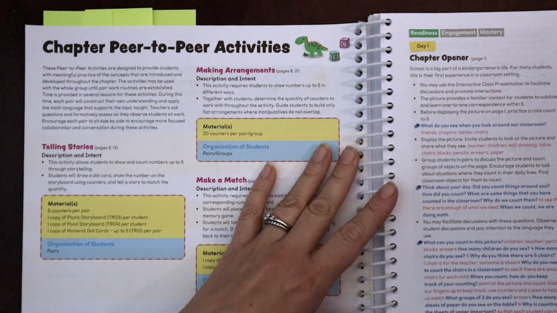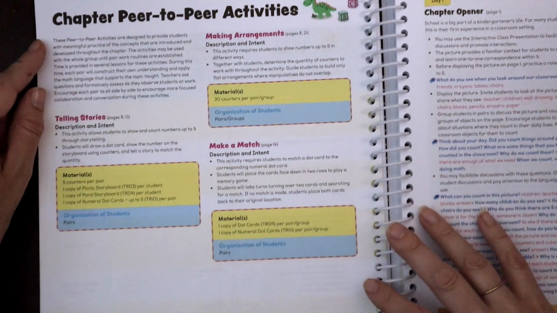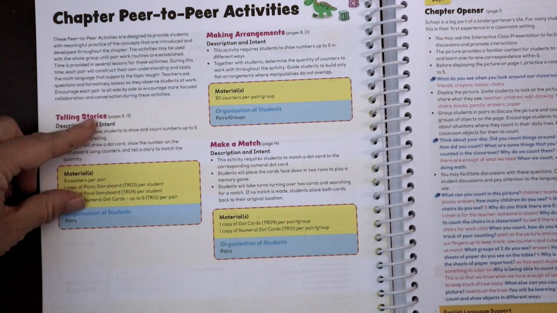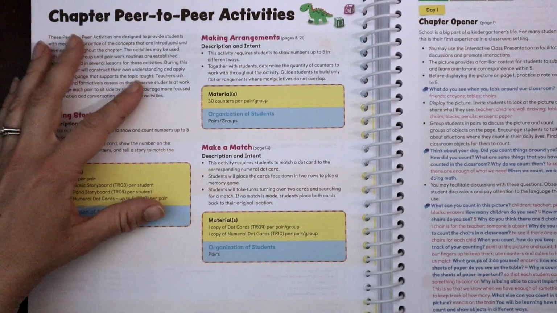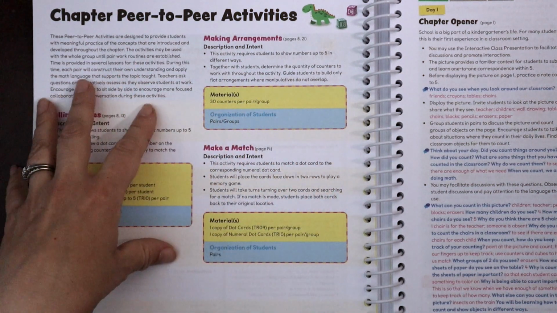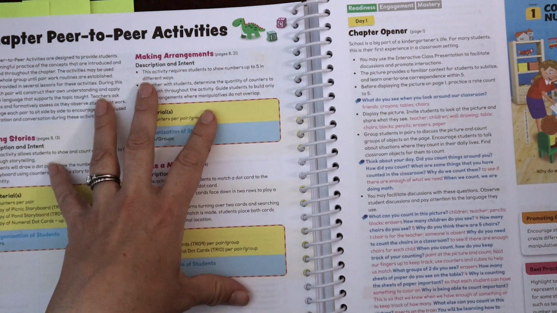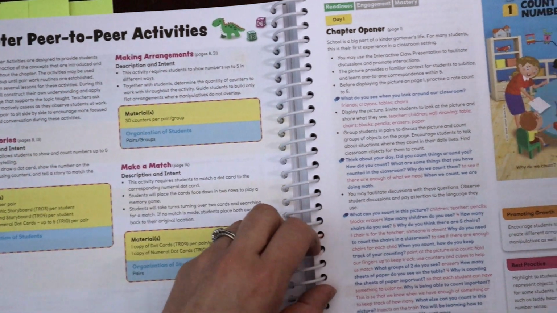The beginning of chapter 1, all of the chapters have this peer-to-peer activity section in the kindergarten level. And these are some activities that you could do with your child. Your child could also do this with a sibling. Again, this is a teacher guide, so a lot of these are written for a classroom. However, you can adapt them for your homeschool. The homeschool instructor's guide has a different modification of these different activities.